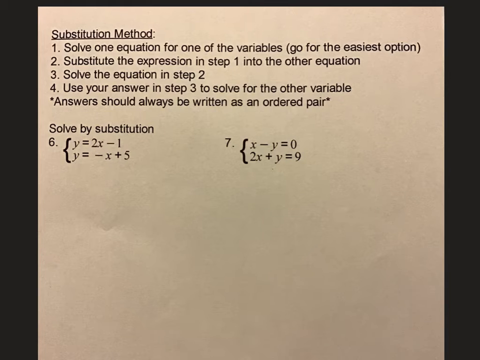So substitution, if one is not already, you're going to solve one of your equations for one of the variables. Does not matter which one, make it the easiest possible option that you have. Step 2, you're going to substitute the expression in step 1 into your second equation. Step 3, you're going to solve the equation in step 2. And then step 4, you're going to use your answer from step 3 to solve for the other variable. And again, answers always written in an ordered pair.